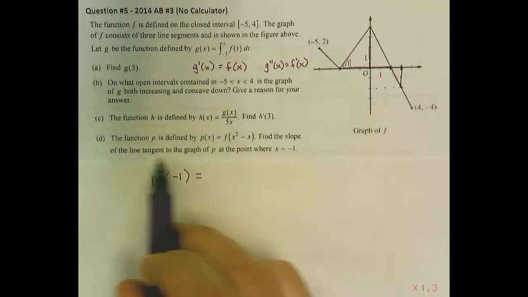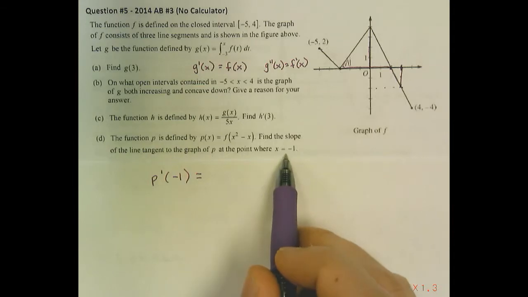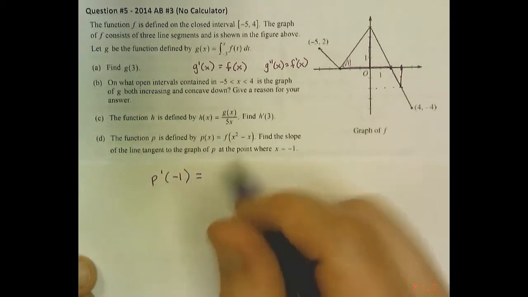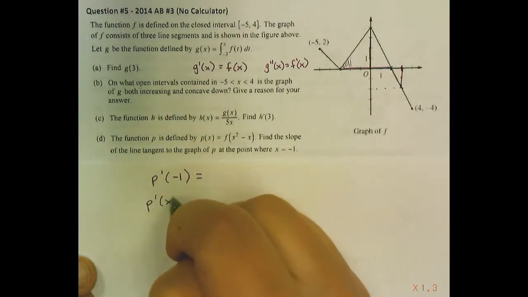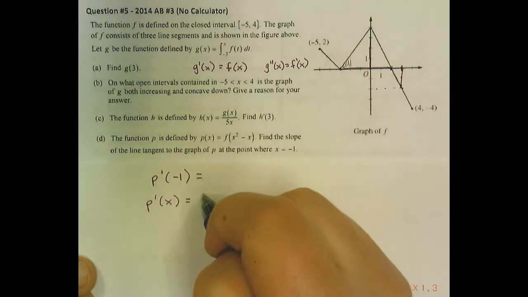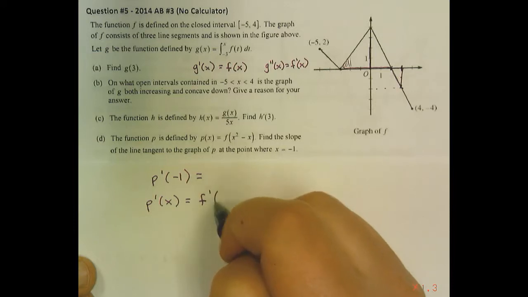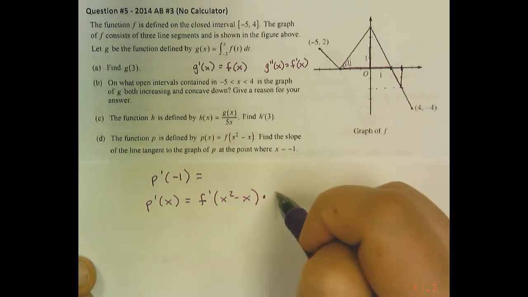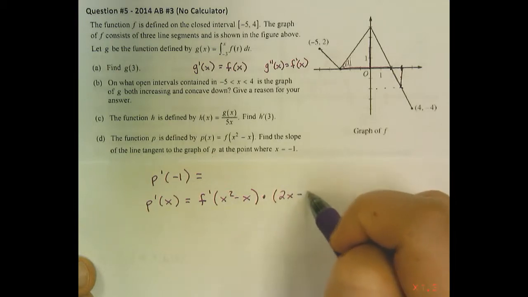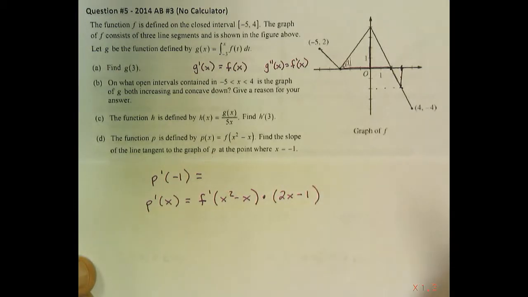So we have to find p prime of x. So let's start off there. p prime of x is the derivative of the outside times the derivative of the inside. There's our symbolic differentiation using the chain rule, the derivative of the outside times the derivative of the inside.